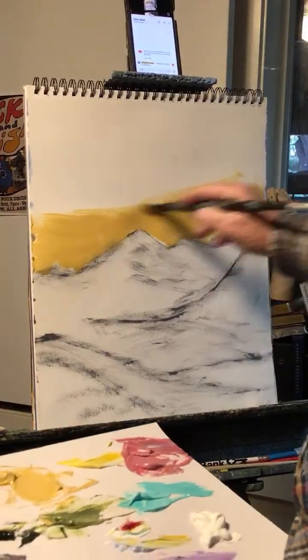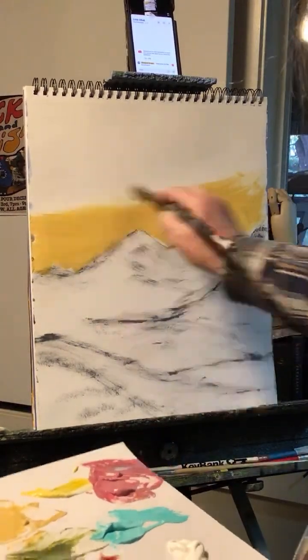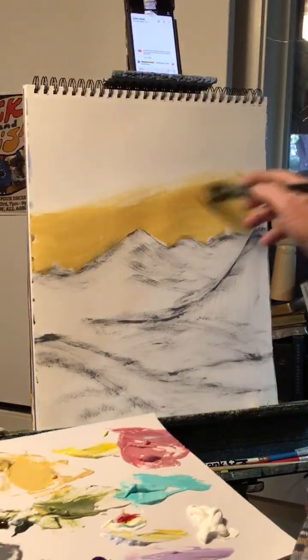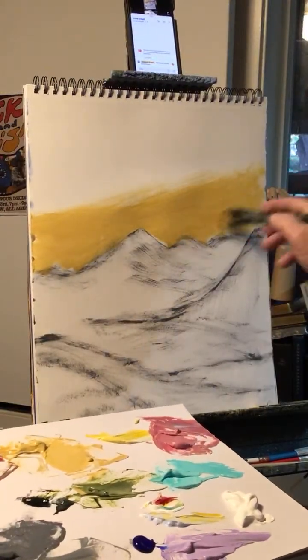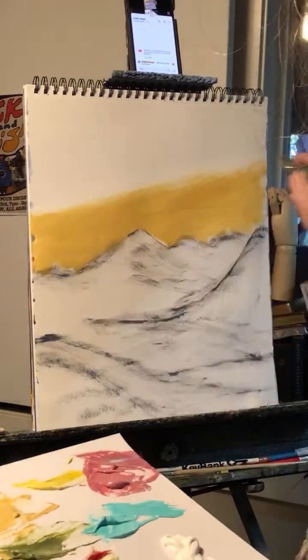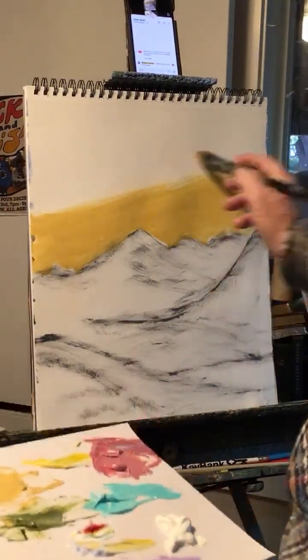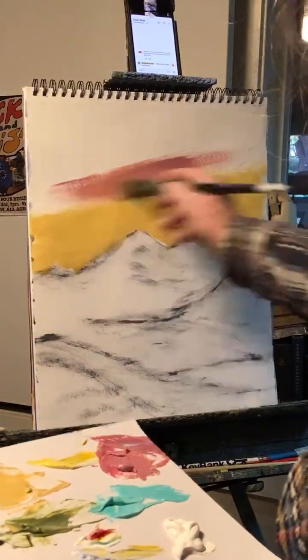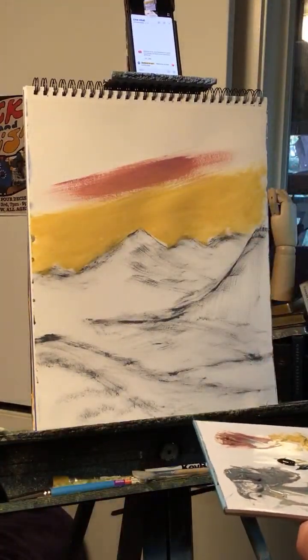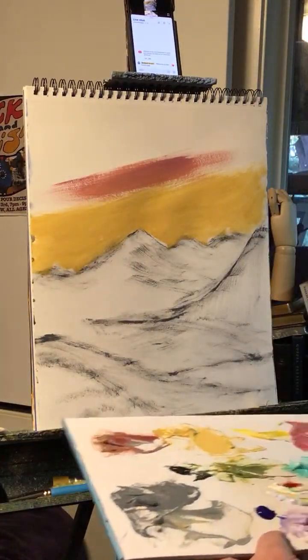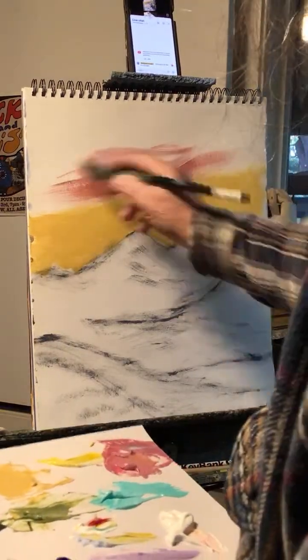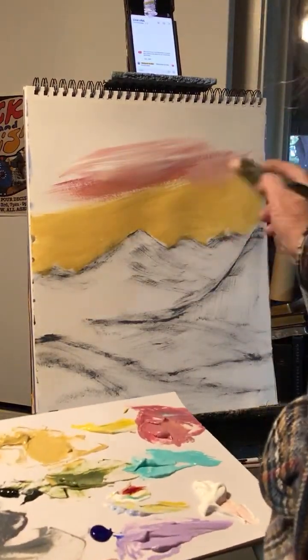So I think I'm going to start with the sky. I'm going to put some yellow ochre around the mountains here. This has a lot of white in it, so maybe I'll do some kind of sunset, okay? So I'll do a colorful sky. I did a colorful painting the other day and I'm getting a lot of likes on it, so maybe I'll kind of mimic that painting. And we'll use pastel colors in the sky here, and we'll see how it ends up.